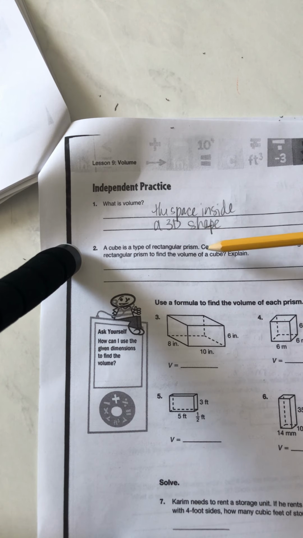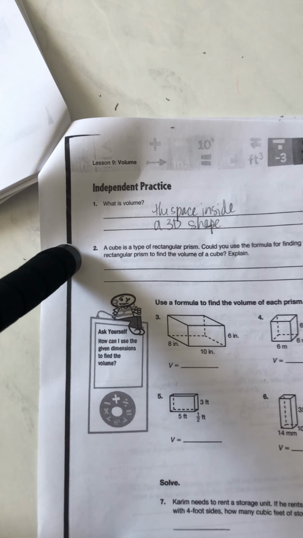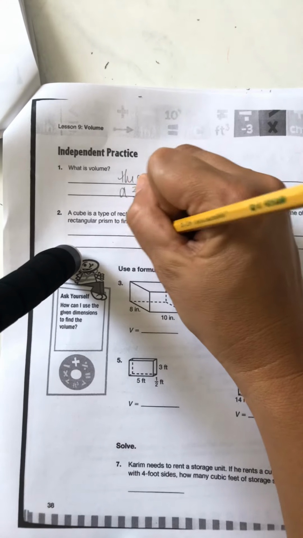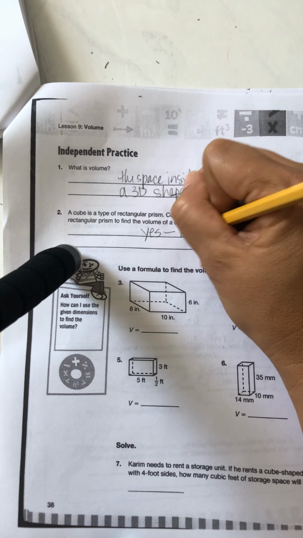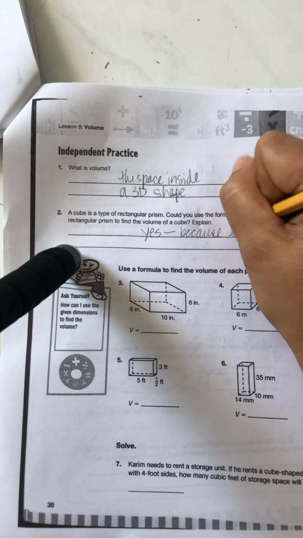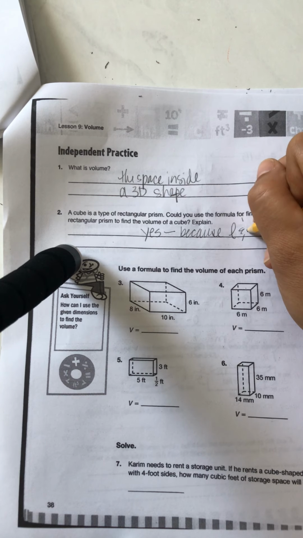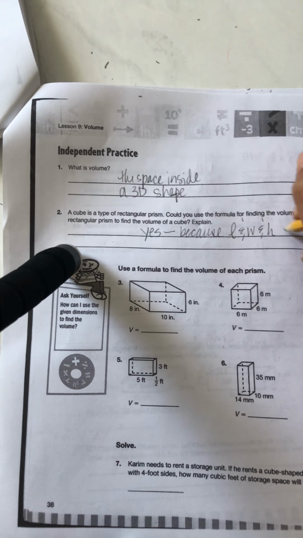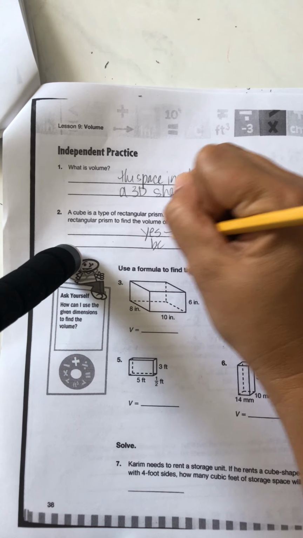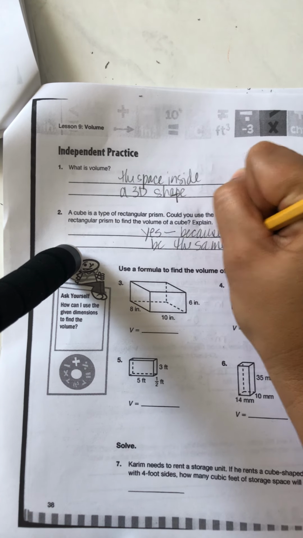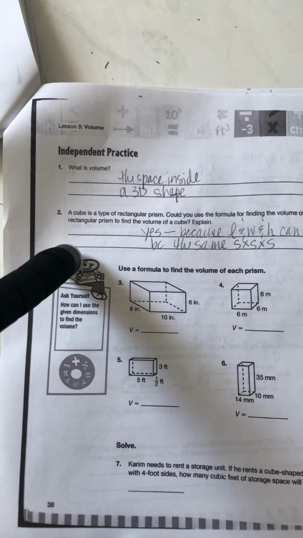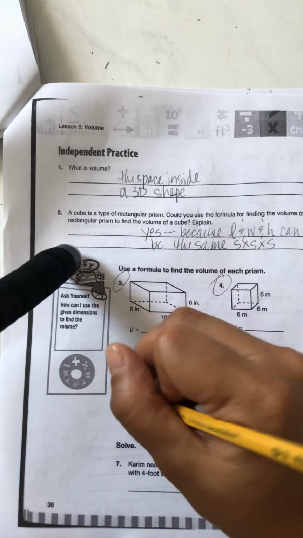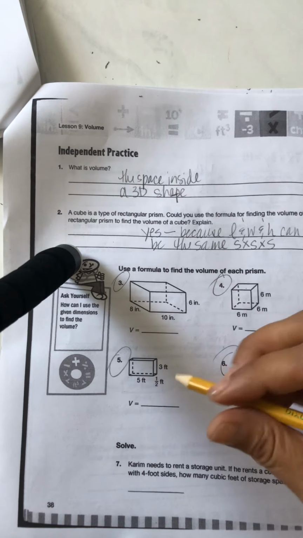A cube is a type of rectangular prism. Could you use the formula for finding the volume of a rectangular prism to find the volume of a cube? Yes. This is kind of the same thing as the area question. Yes, because the length, the width, and the height can be the same, which would then just be side times side times side.